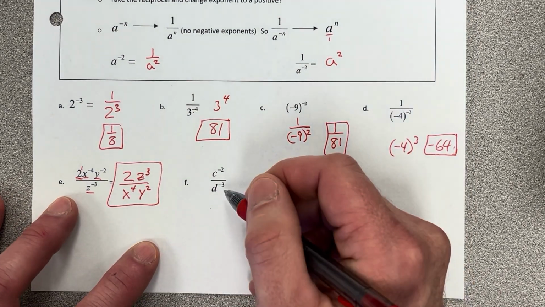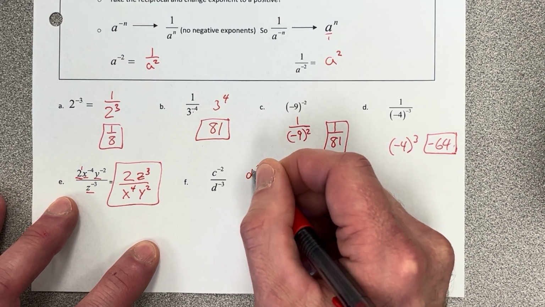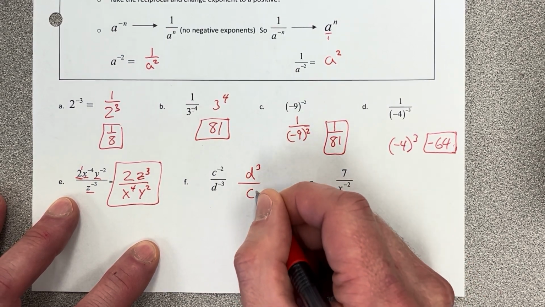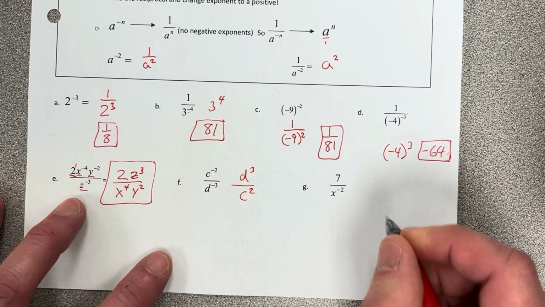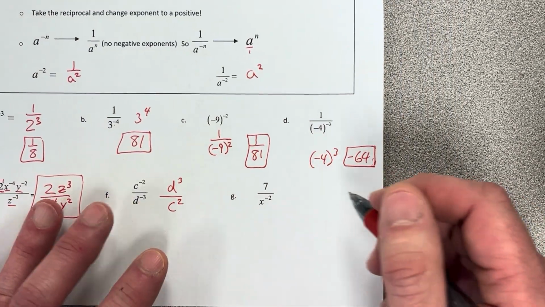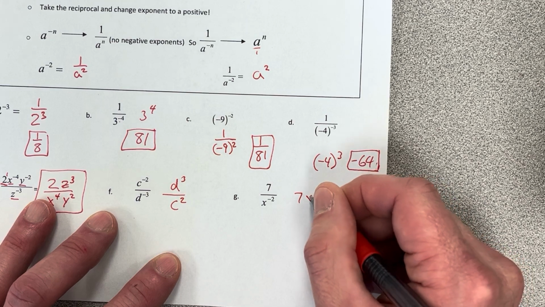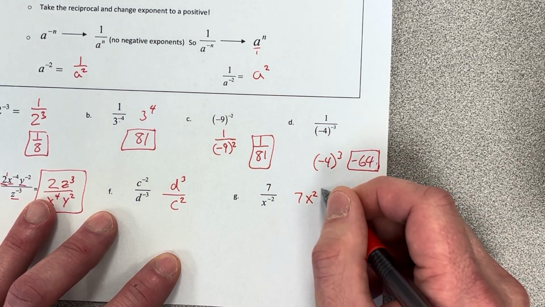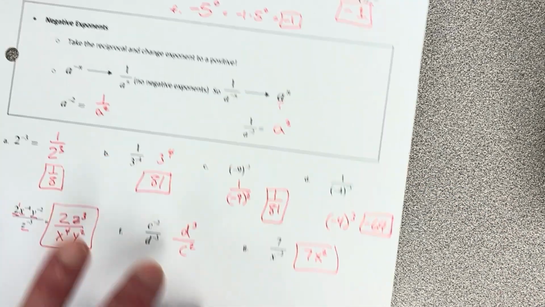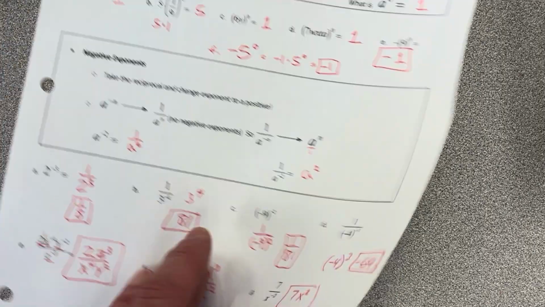I like it. All right, the D goes up. The C goes down. We're done. Now on this one, 7 does not have a negative exponent, so we leave it alone. And then we bring up the x squared to the top, and we are good. All right, I think we might, nope, look at that.